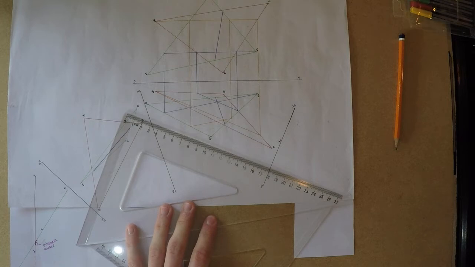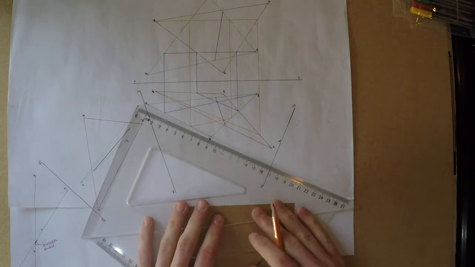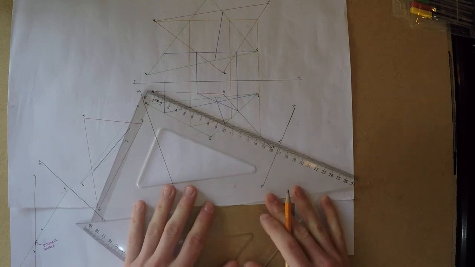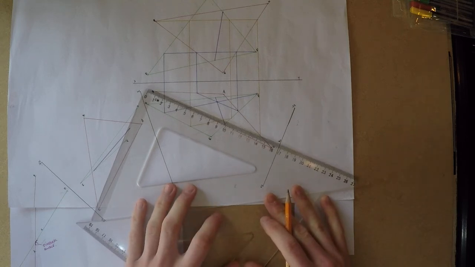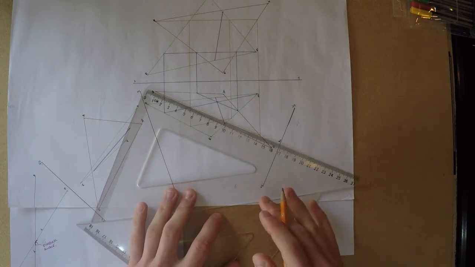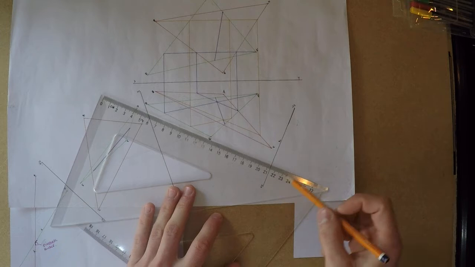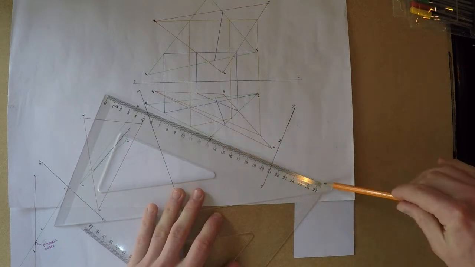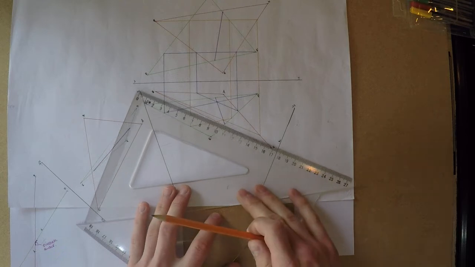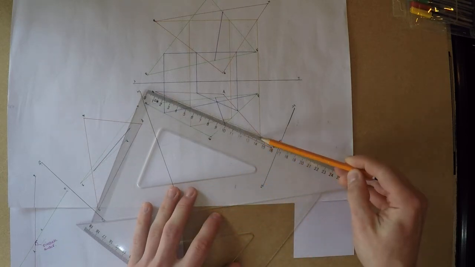And just like with any of our other drawings, we're going to set up our sliding set squares, and we're simply going to transfer all our lines, all our points, into our auxiliary. So bring them all in. Remember, they're all going to be parallel to this true length line.